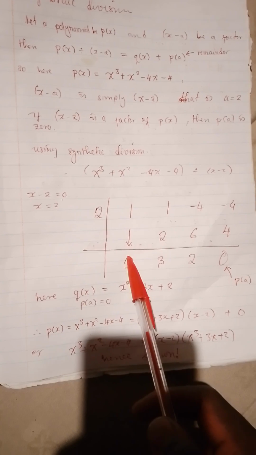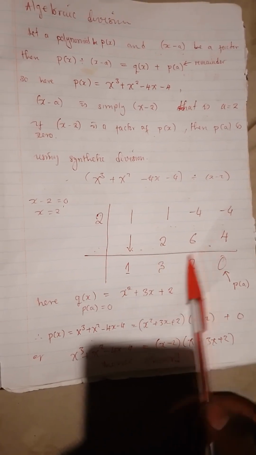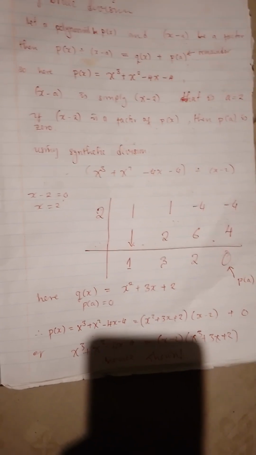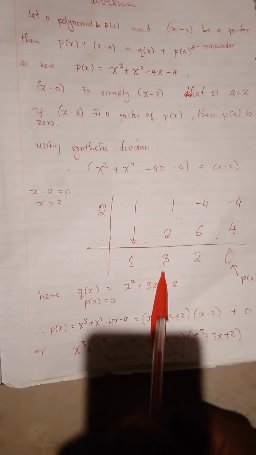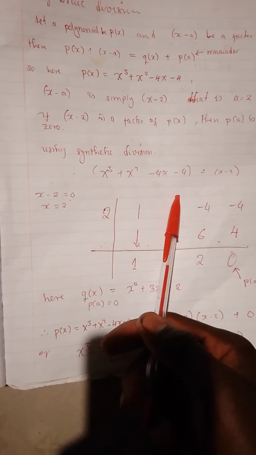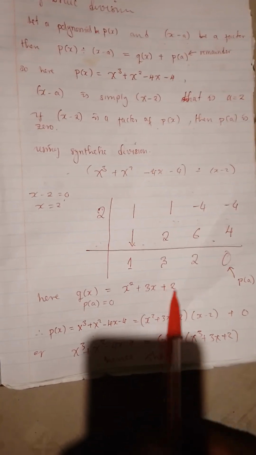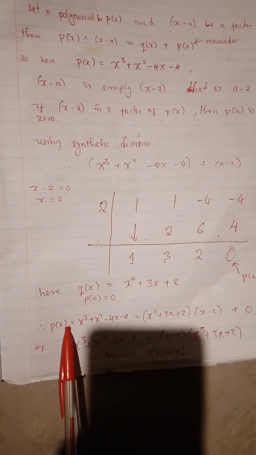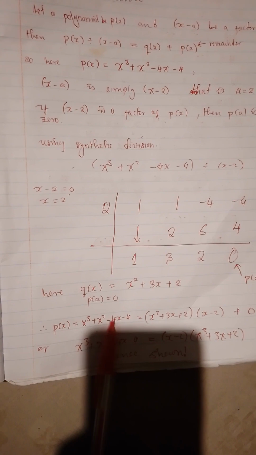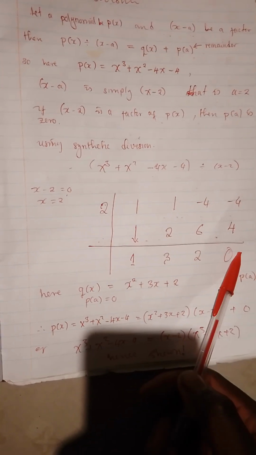So here the powers of x in the quotient reduce by 1. It was x to the power 3, and it has now reduced to x squared. This was x squared, and it has reduced to x. This was x, and it has reduced to a constant. This one is a 0. Therefore, we have q of x, this one, and p of a is this, the remainder 0.